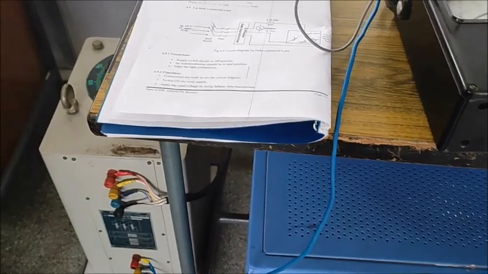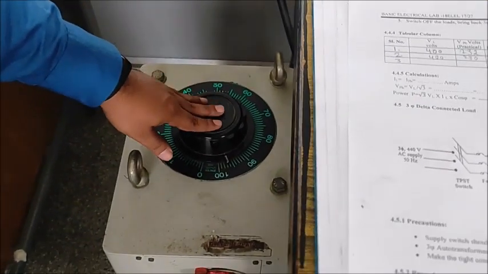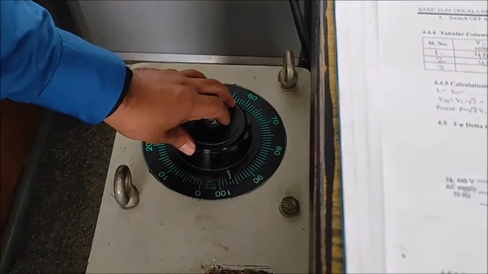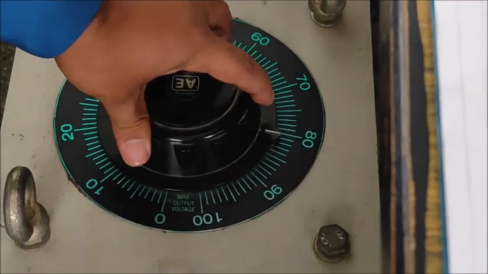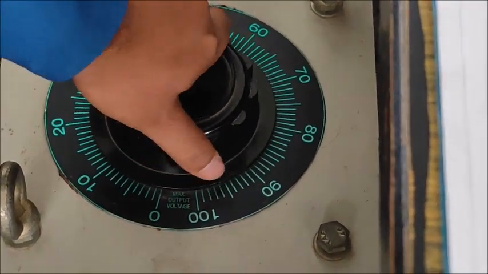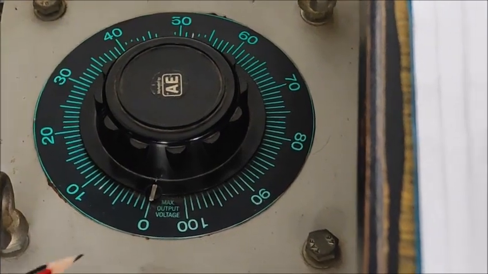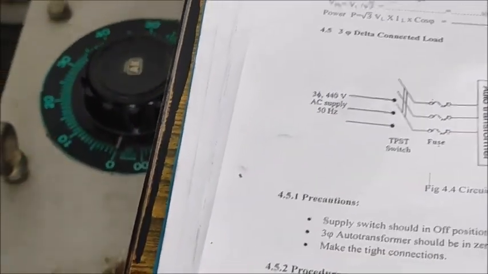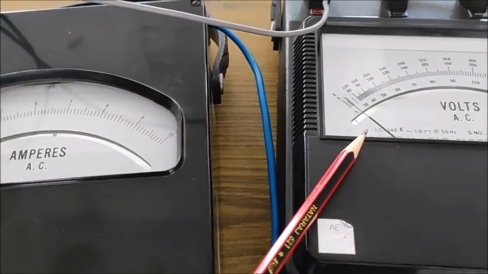Before we switch off, you have to ensure that you rotate this auto transformer knob back to 0 position. Whenever we rotate this auto transformer back to 0 position, you see that this VL will also get to 0.